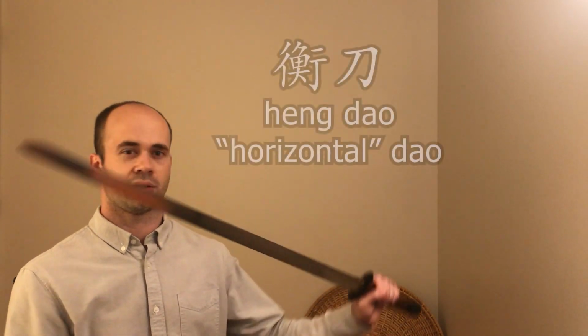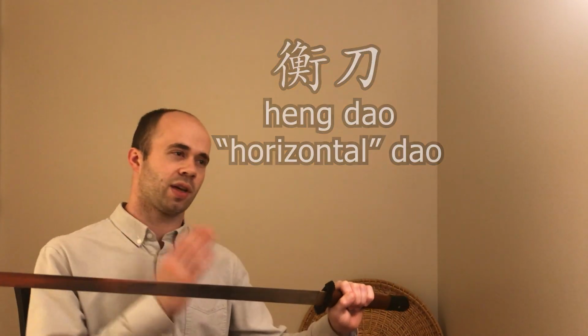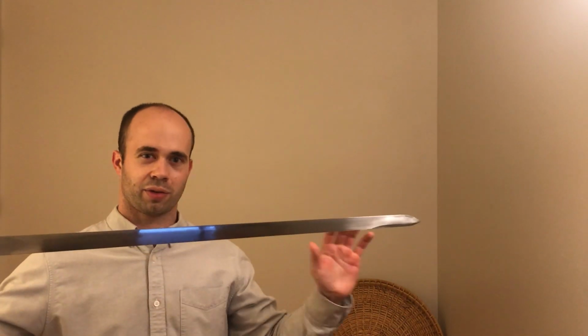So right here, I have the Tang Dao, and the Tang Dao basically represents this horizontally suspended Dao from the Tang Dynasty, which goes from the 7th to just the beginning of the 10th century. And during that time period, Dao or single-edged swords across Eurasia were fairly narrow, had one edge, and primarily can be broken down into 3 different blade types.